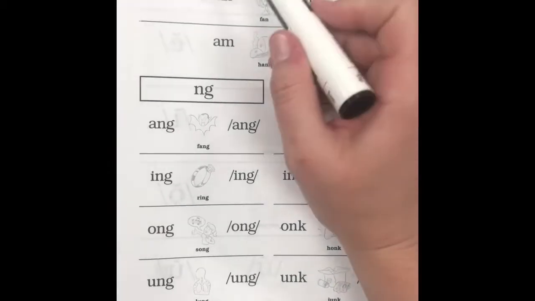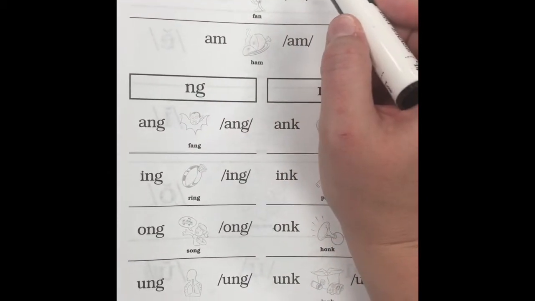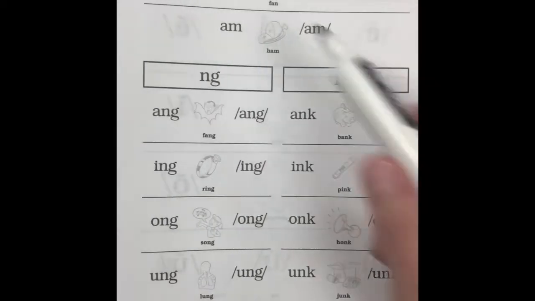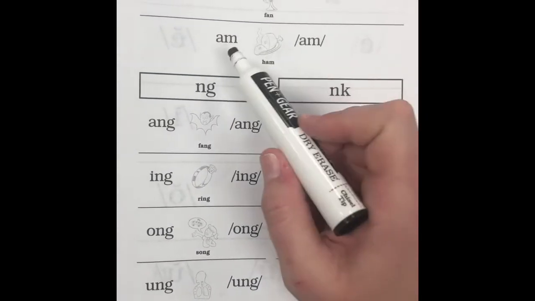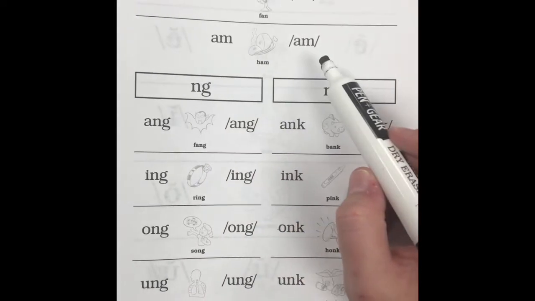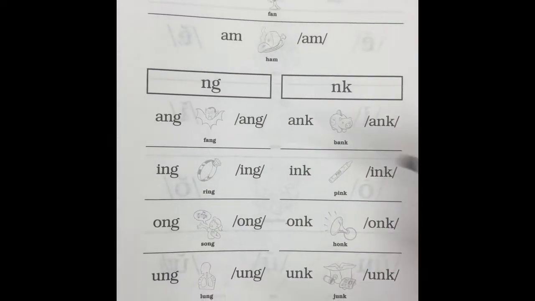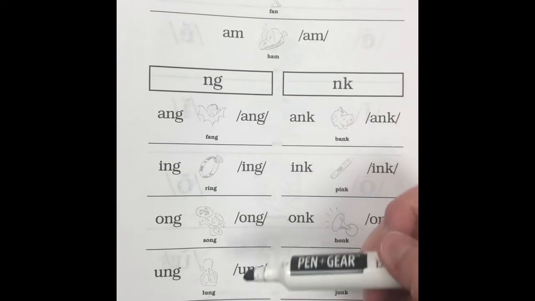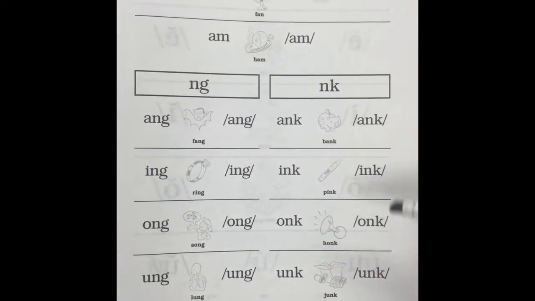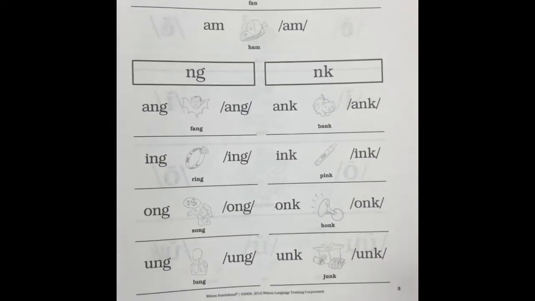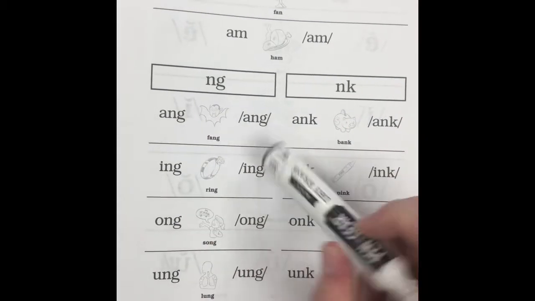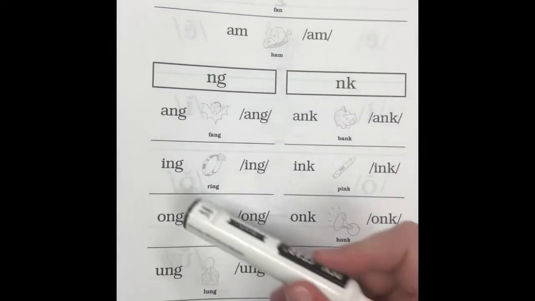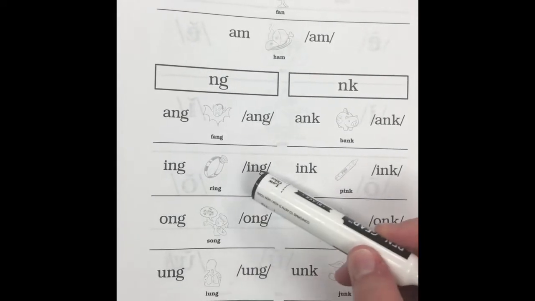So we've already talked about ALL, ball, all. We also have AN, fan, an. AM, ham, am. Then we've got some NG glued sounds and some NK glued sounds. So I'm going to go through those real quick. ANG, fang, ang. ING, ring, ing.